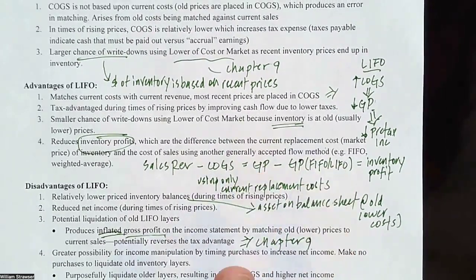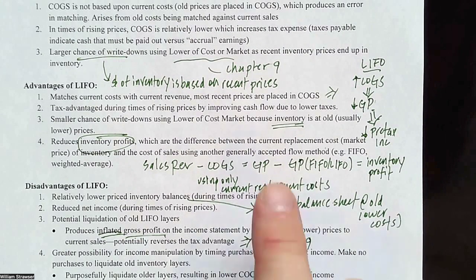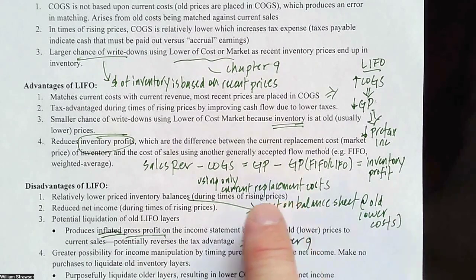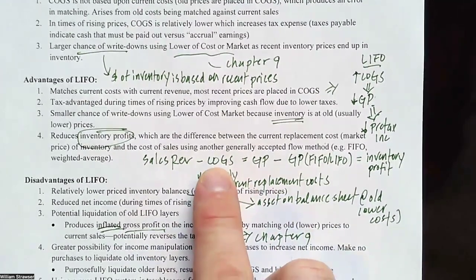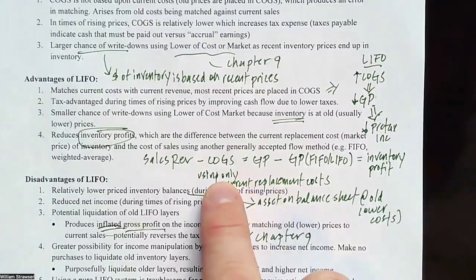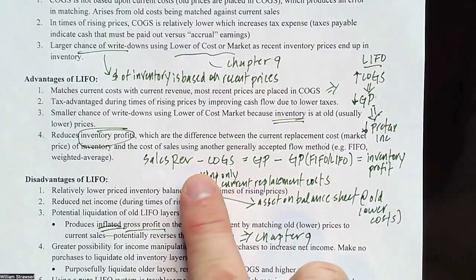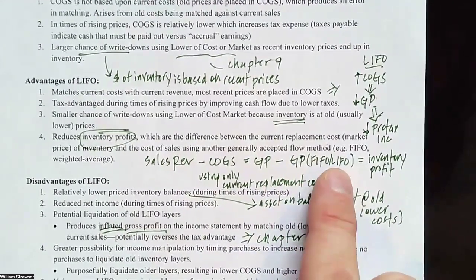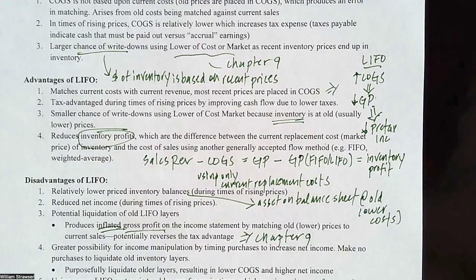Because if we're asking what the gross profit would be if the company repeated these sales tomorrow, then what is more informative would be the current replacement cost of their inventory, because they're going to have to buy it all over again in order to replicate those sales, rather than the cost of goods sold under some rational and systematic method that would be reported.